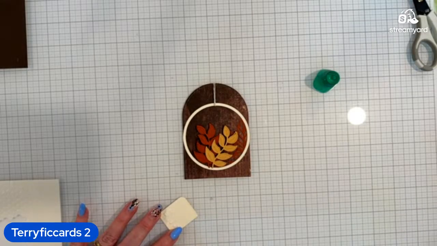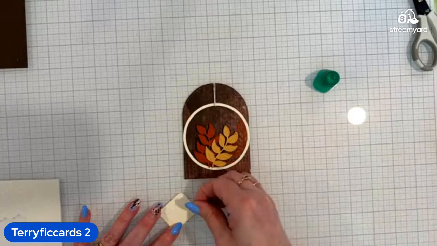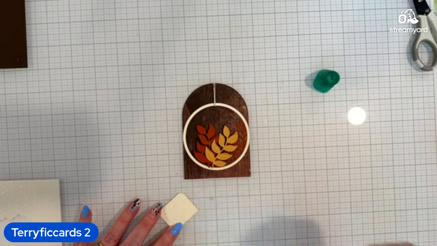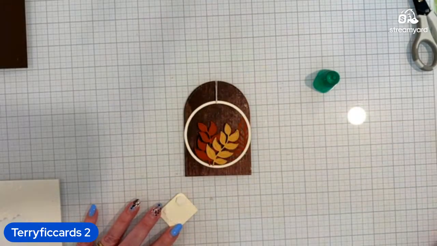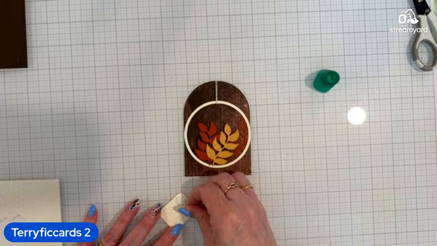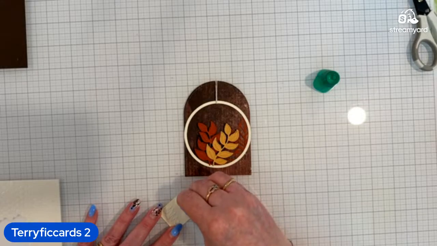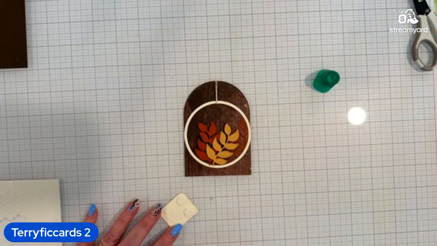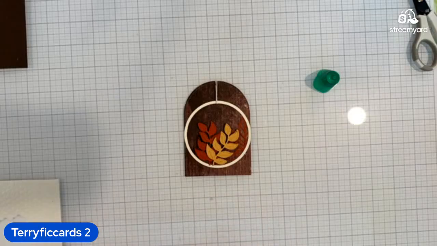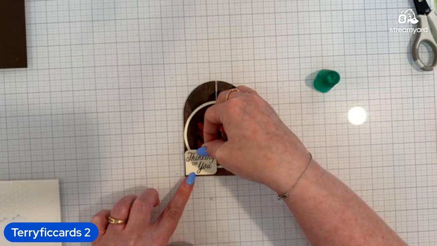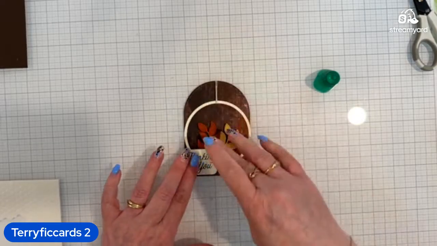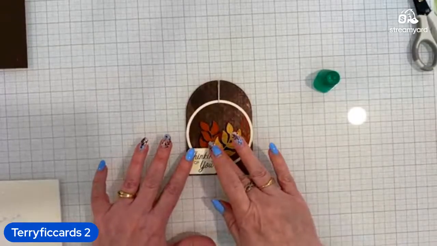Okay. Oop. I grabbed the tab and forgot the dimensional. There we go. Okay. There we are.